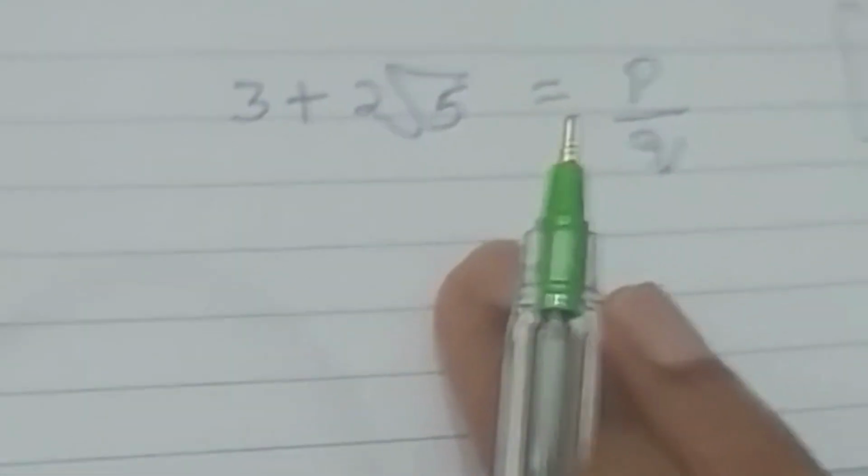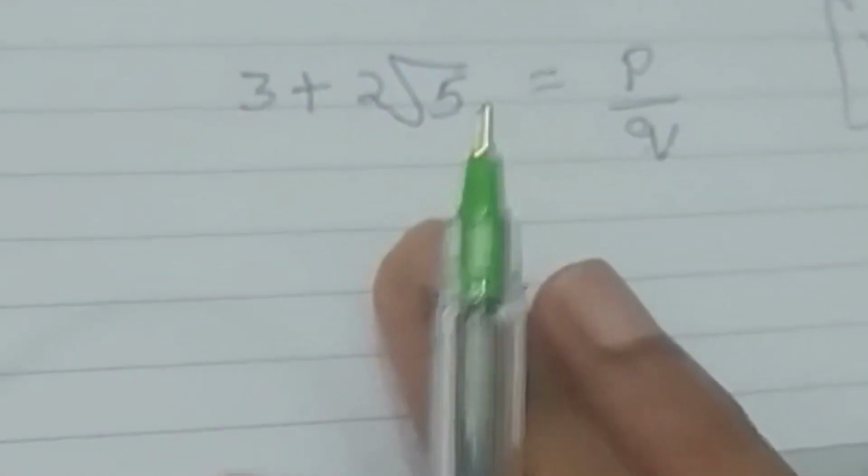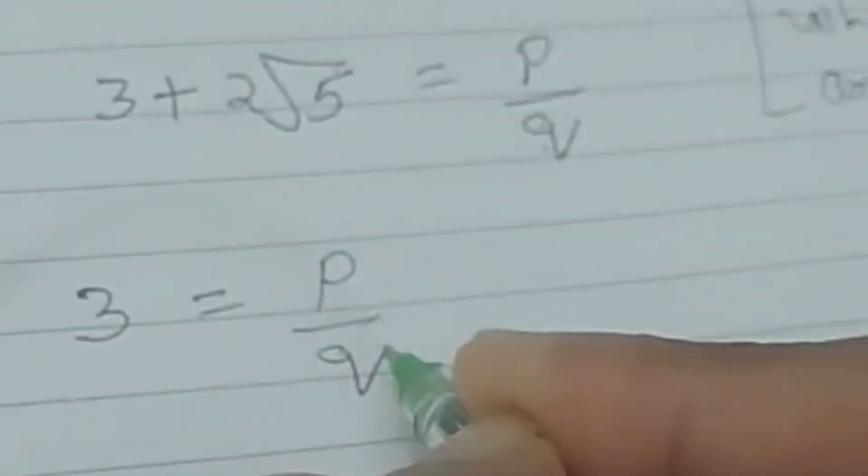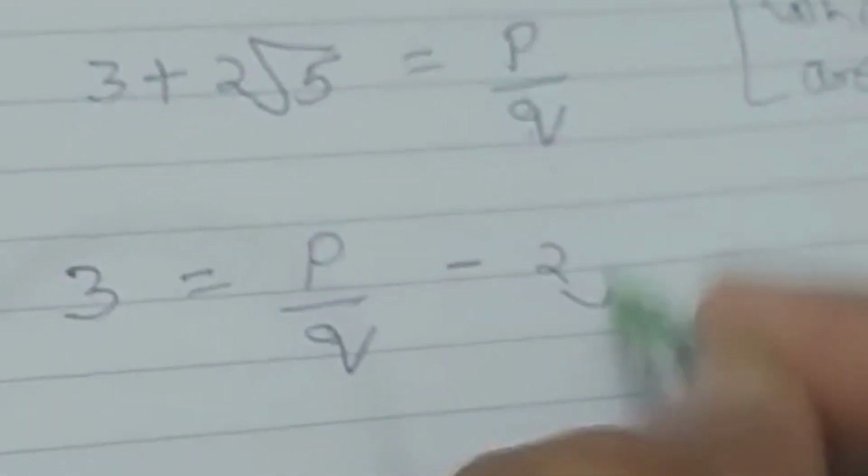Okay. Right. Now what we have to do, we have to send one number from the LHS to the RHS. The number which has a root, we have to send that number only. So here 3 is equal to p by q, and since plus is there, you can write down minus 2 root 5. Now you can't add these numbers, and you can't subtract these numbers either.